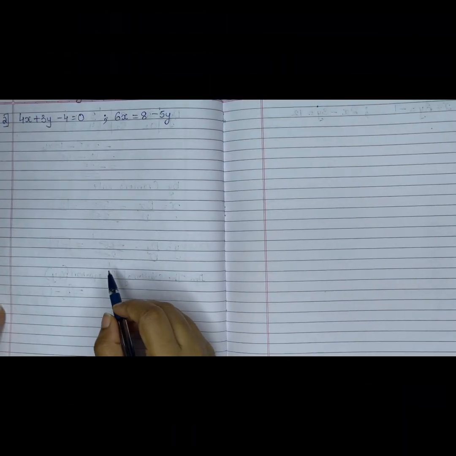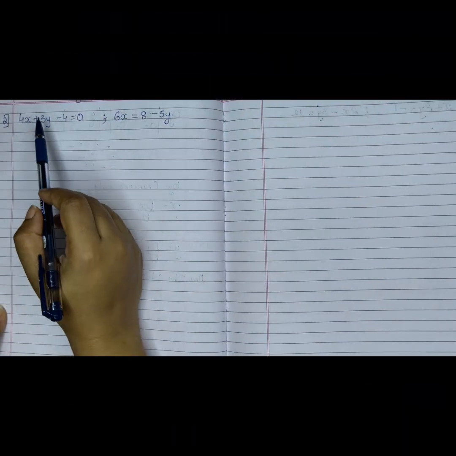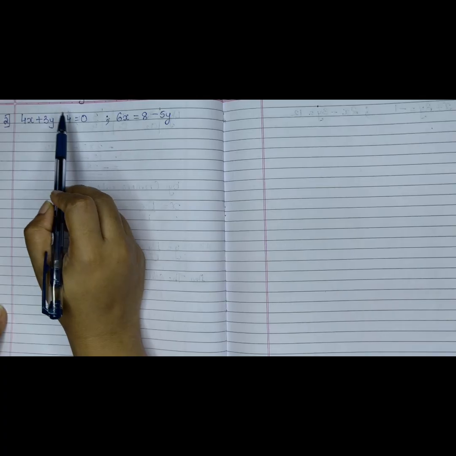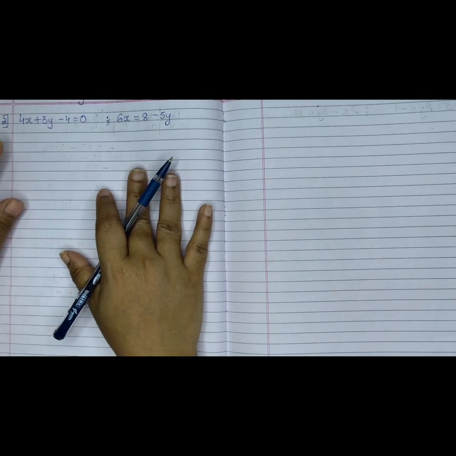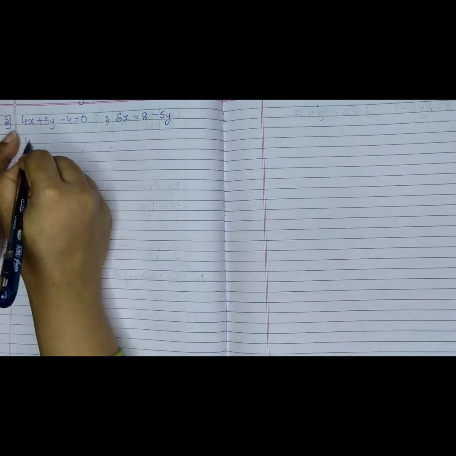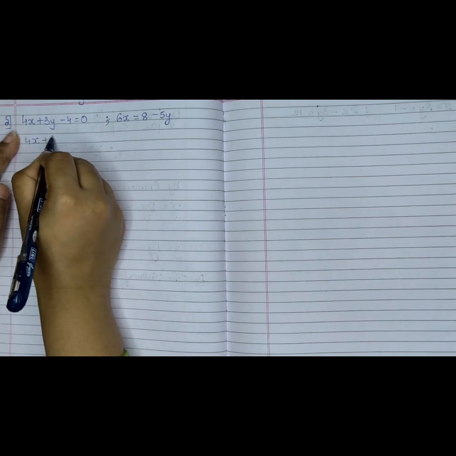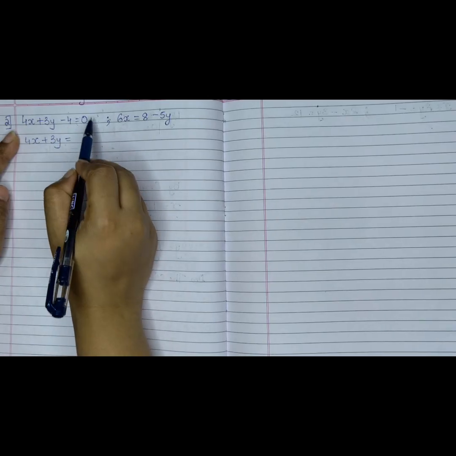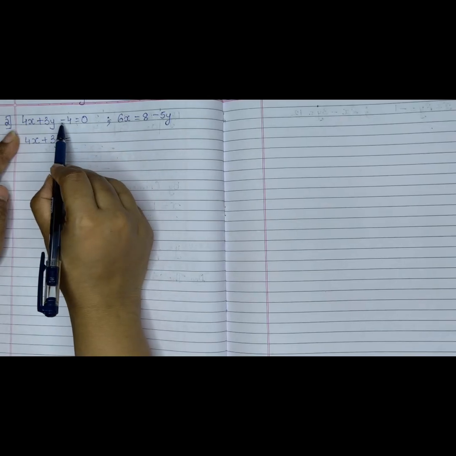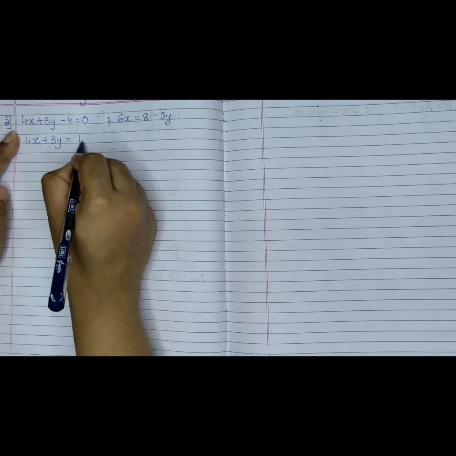So now we'll do the second sum. First we will convert this equation in the form of ax plus by is equal to c. So see this: 4x plus 3y is equal to, get this minus 4 over here on the right hand side, so minus 4 will become plus 4.